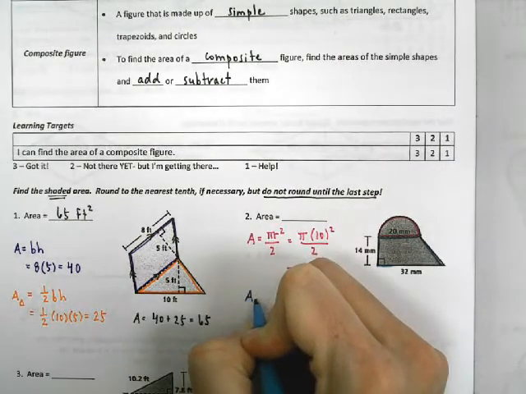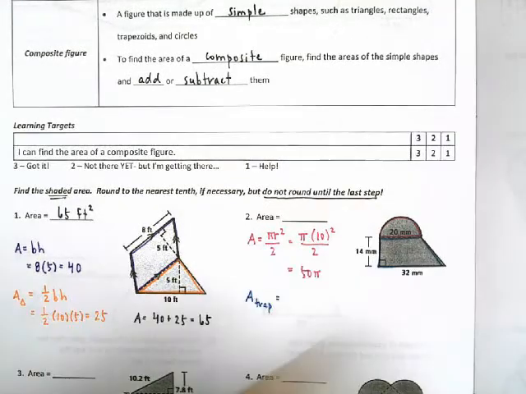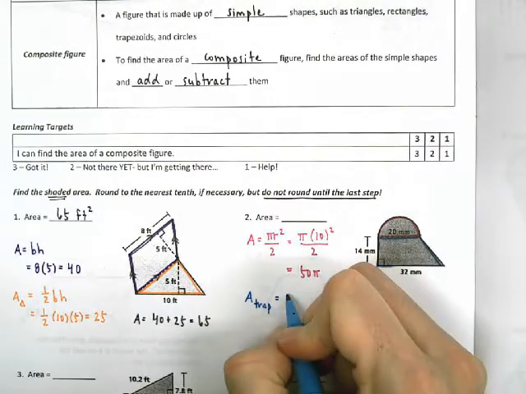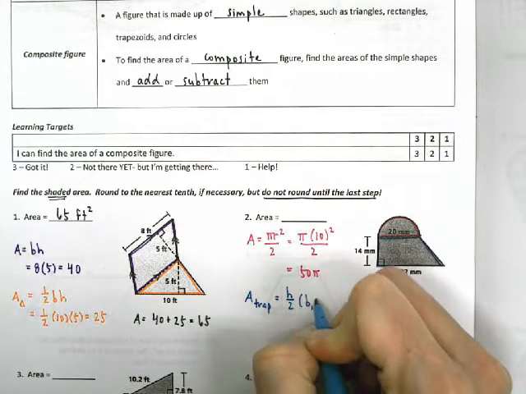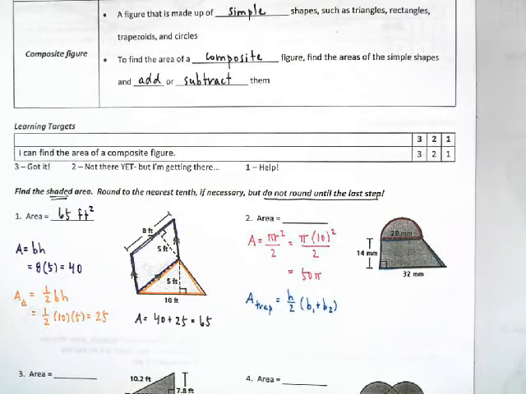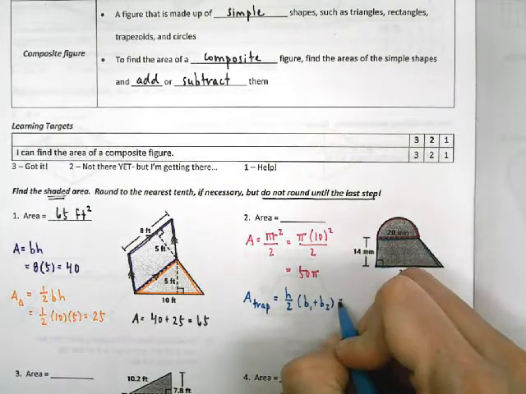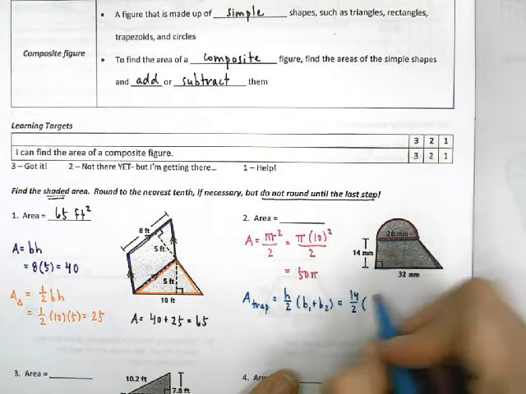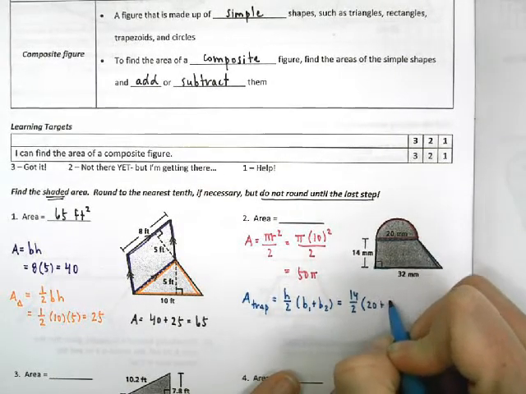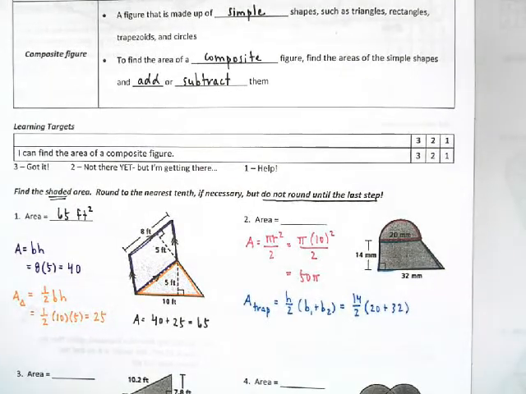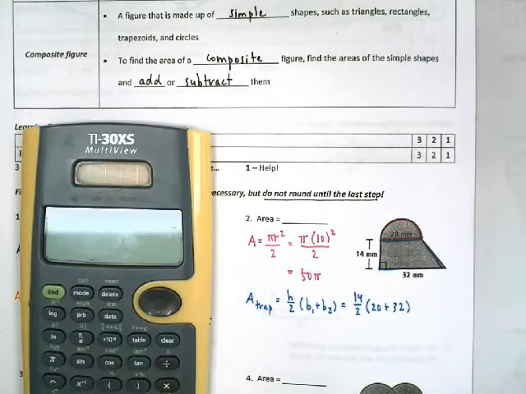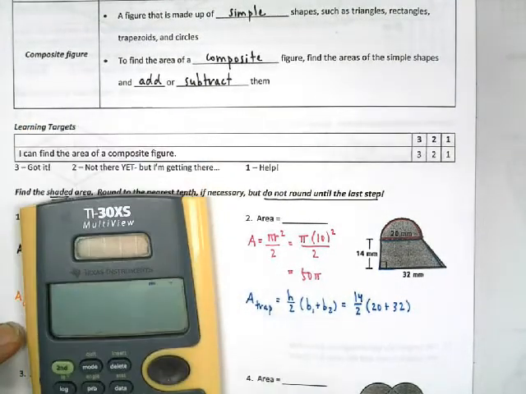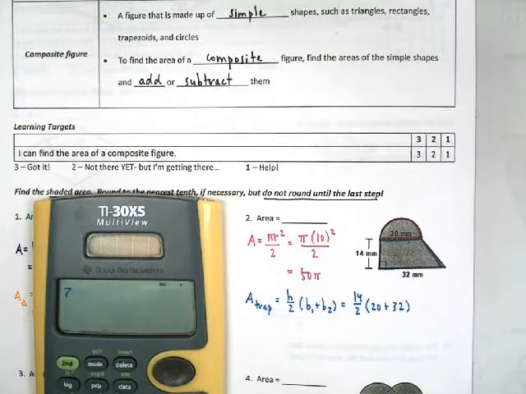So now we have to find the area of our trapezoid. I know that's h over 2 times b1 plus b2. And now we can just substitute because we're actually given all that information. The height here is 14 over 2, and then my bases are 20 plus 32. So we can get our calculator to calculate that area. I'm going to simplify a little bit here. I know 14 divided by 2 is going to give me 7, and then 20 plus 32 is 52.